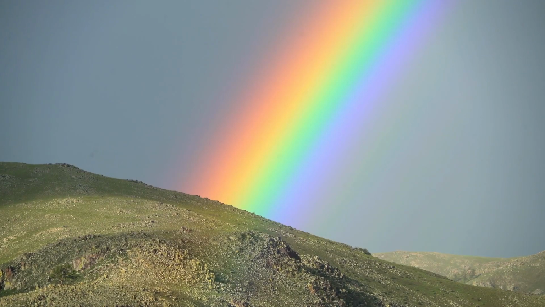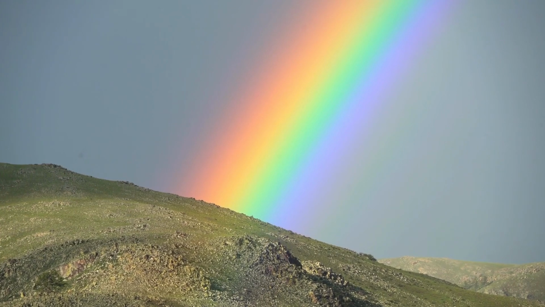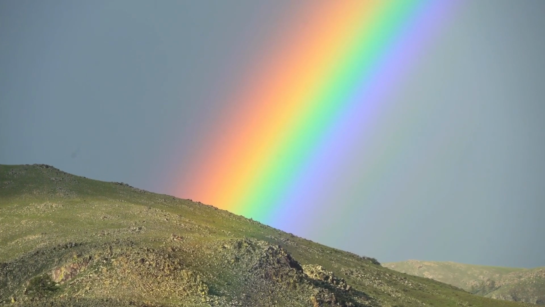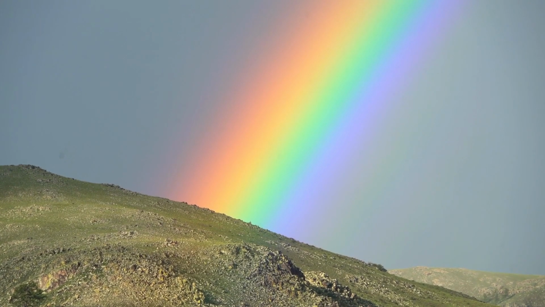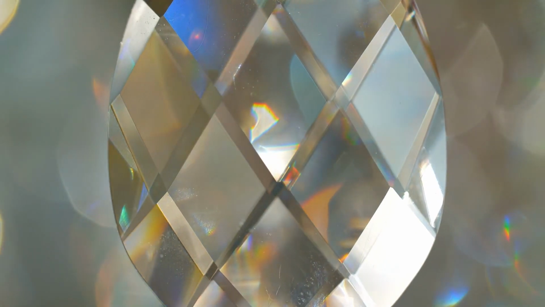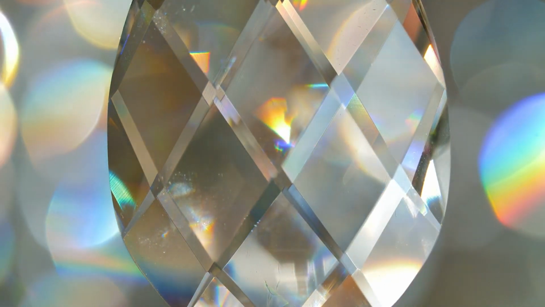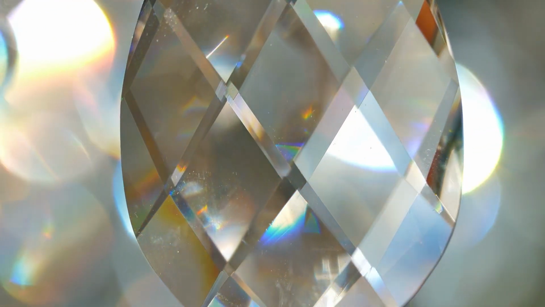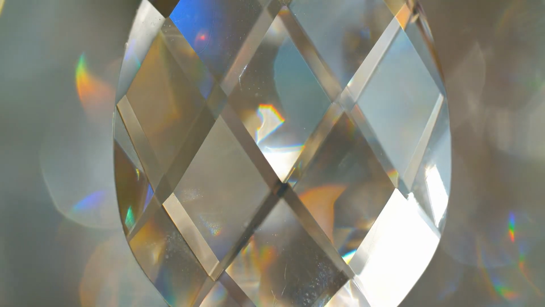One cool thing about light is that it comes in different colours. You might have seen a rainbow before, right? Well, that's the light showing off all its beautiful colours. When the light passes through something called a prism, it splits into the colours like red, orange, yellow, green, blue, indigo and violet.